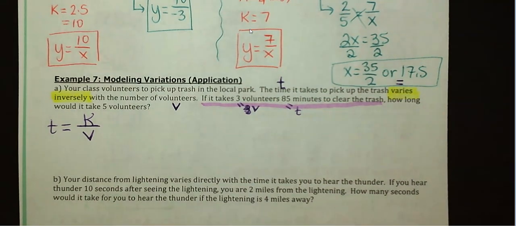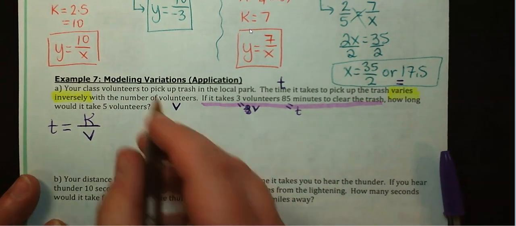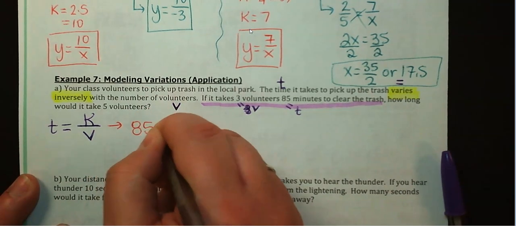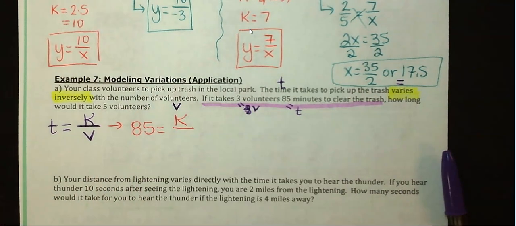Since this is in minutes, if we do this question, our answer will be in minutes, which we could convert if we needed to. But let me plug that stuff in. So I have 85 minutes in for the time. I don't know the constant of variation. That's the K. We're going to use this to figure it out.